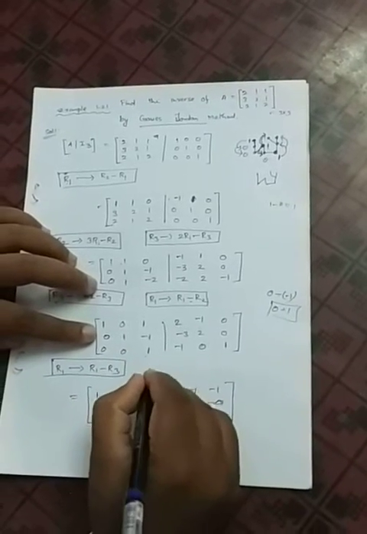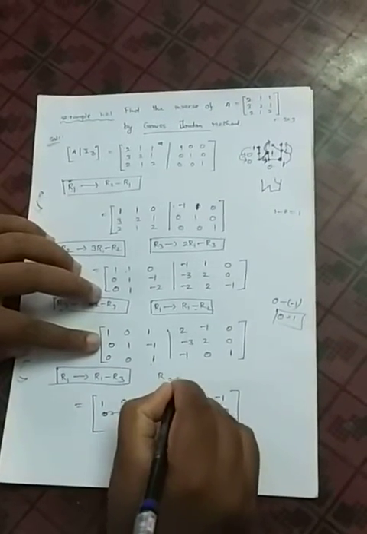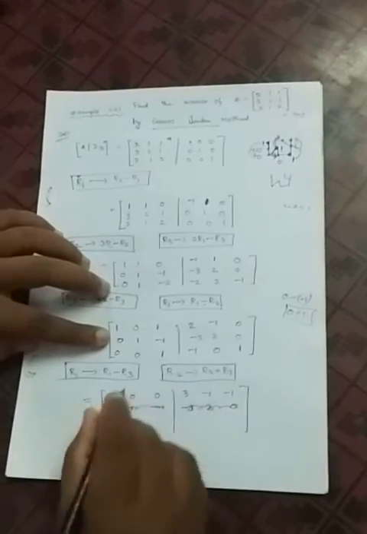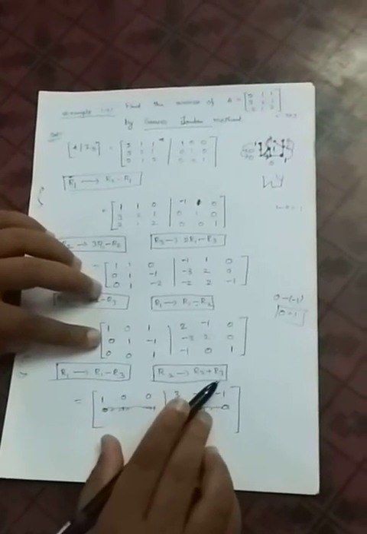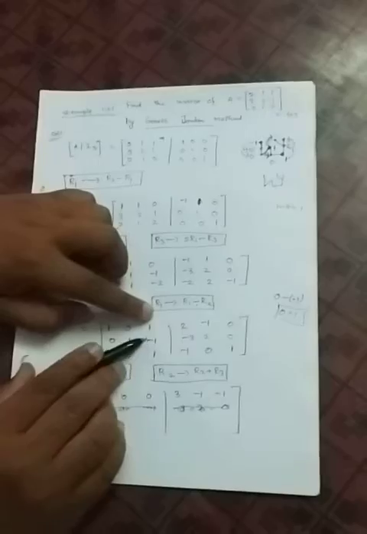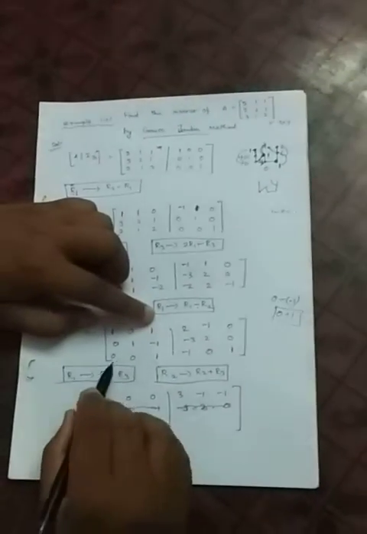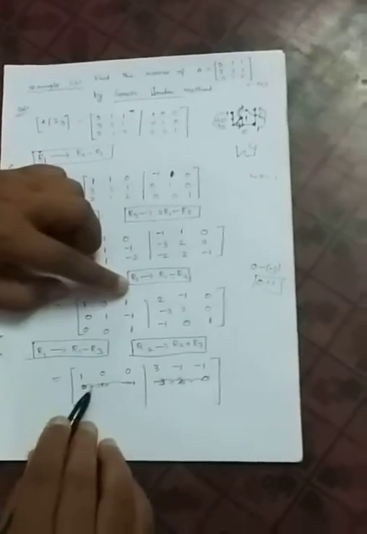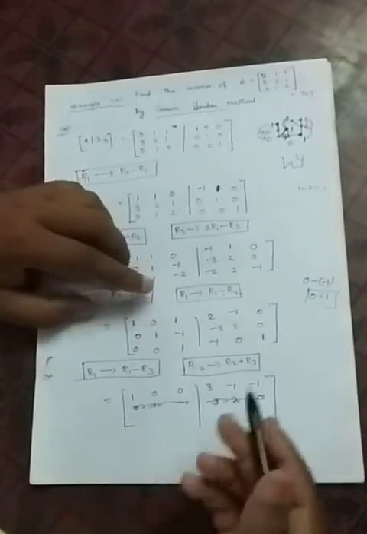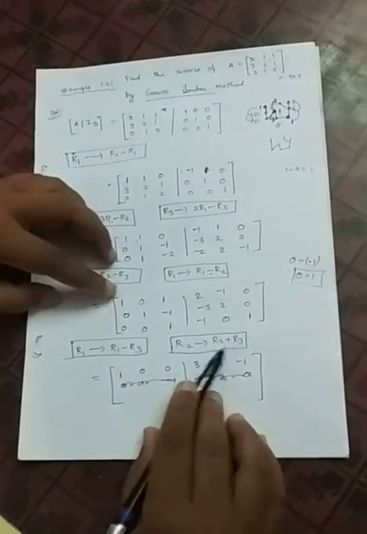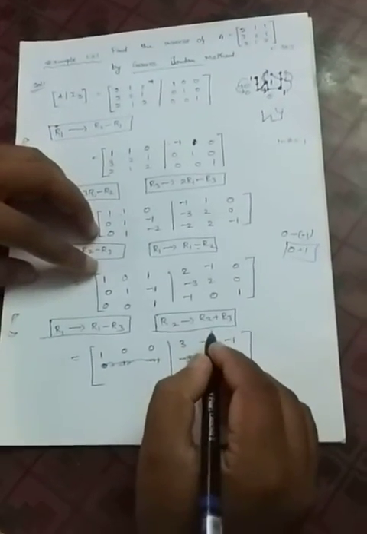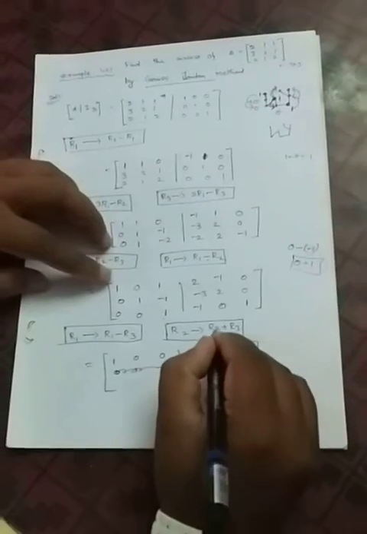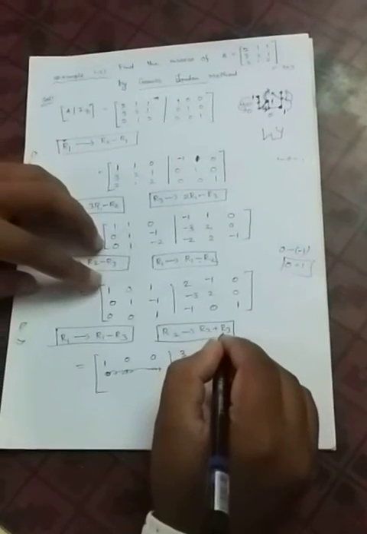To make this entry, so simple, what I am going to do now, R2 will go to R2 plus R3. See here, R2 goes to R2 plus R3. That is 1 minus 1, answer will become 0. That I need to write on R2. Okay, we are not doing anything with row 3. I have wrongly written row 2. That's why I have struck it out here. You just operate it. 1 plus, I have to add. Okay, I have to add it. So that is the thing I am doing. R2 plus R3.